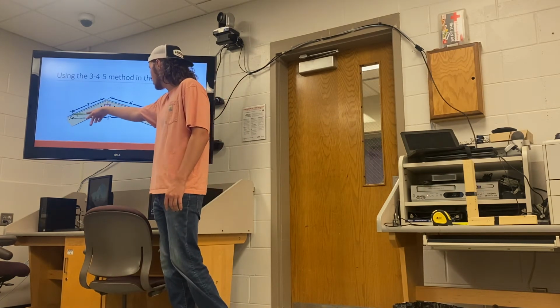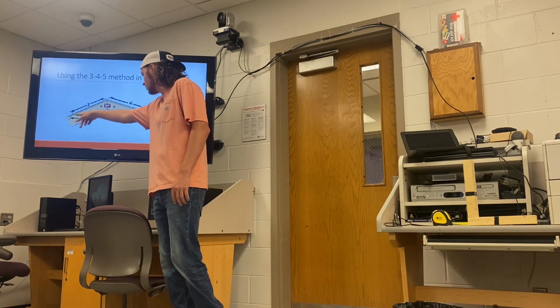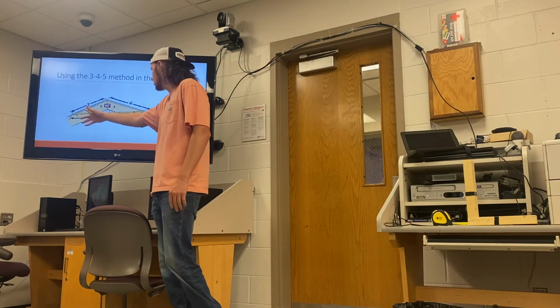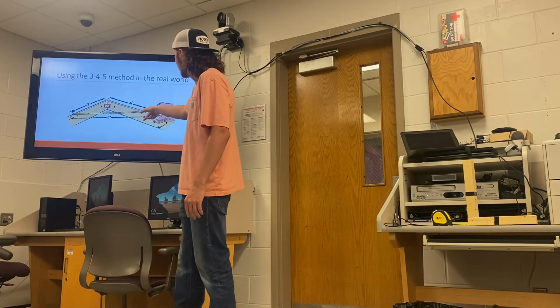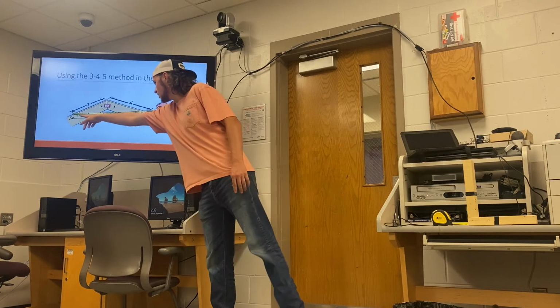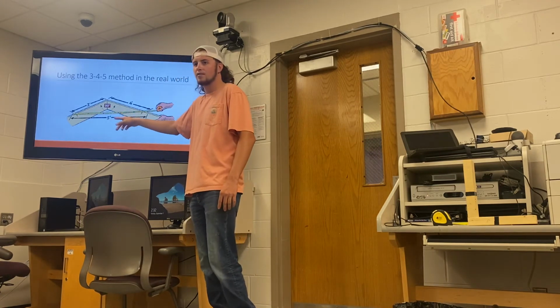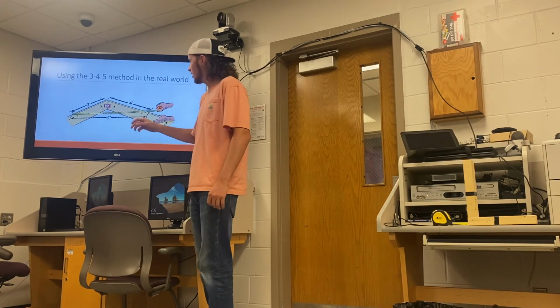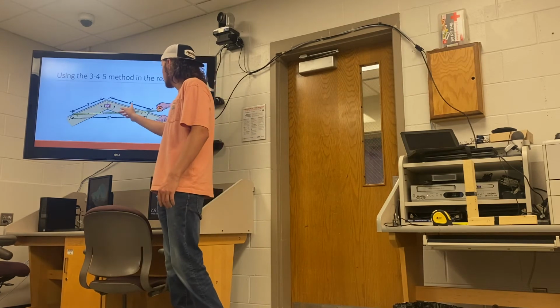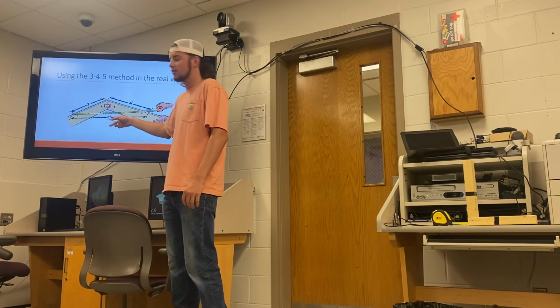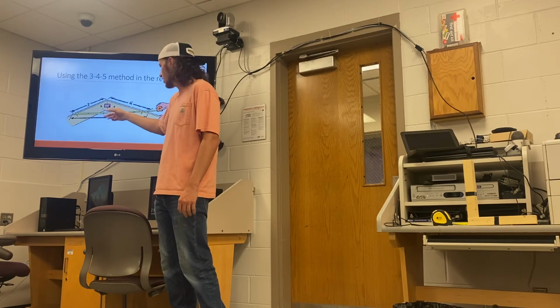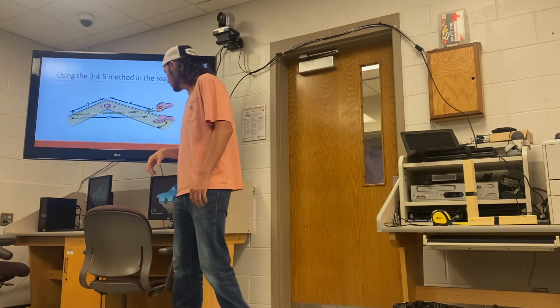So they measured out 3 feet here, and you can either leave your tape there, make a line, do something. Then they measured out 4 on this side. Then they'll measure between those 2 points, and if that's 5, that means it's a 90-degree angle. If this is 3, this is 4, and this is 5.5, that means it's not a 90-degree angle, it's not square. It'll be too much.